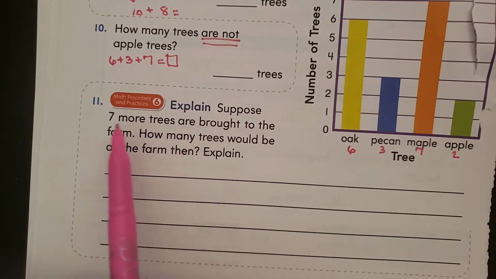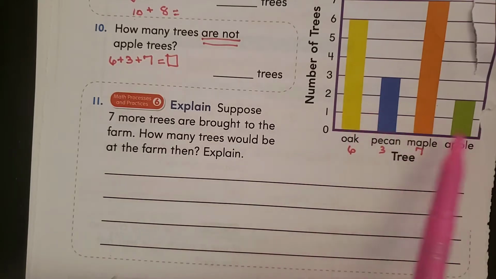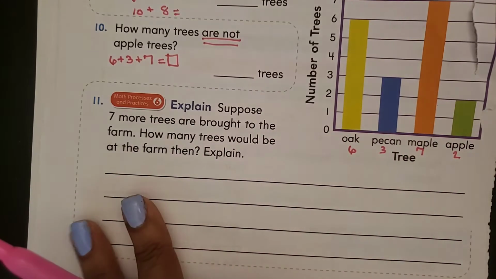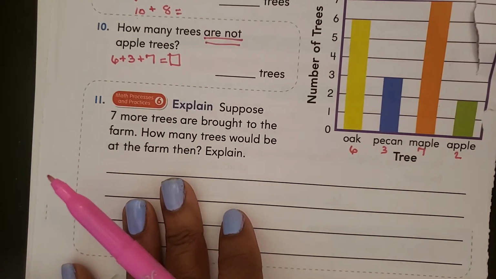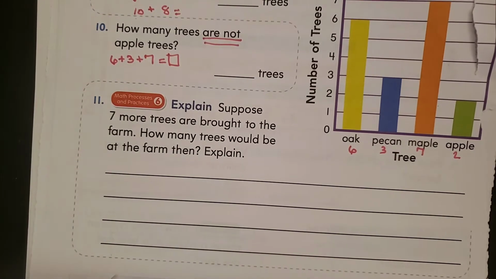Explain. Suppose 7 more trees are brought to the farm. How many trees would be on the farm then? So they're saying if we have these trees here, the ones that we counted up, and they bring 7 more trees to the farm, how many trees would be at the farm then? How would we find that answer? What would we need to do? To figure out if there are 7 more trees, what would we need to do?